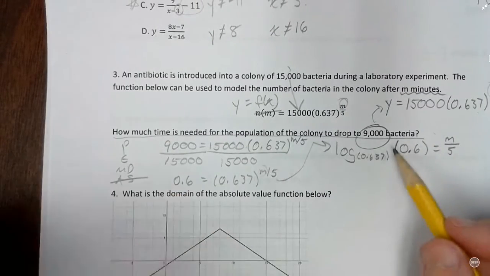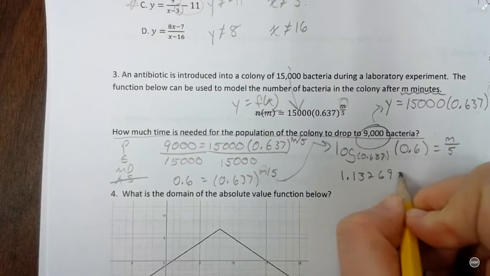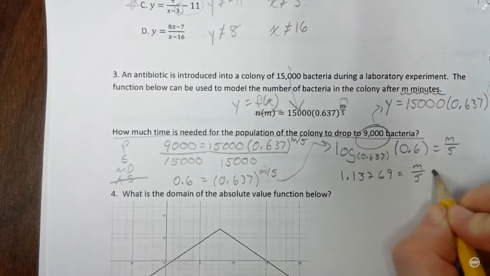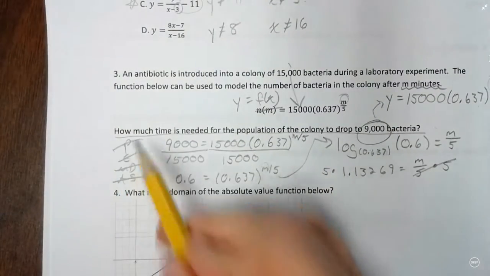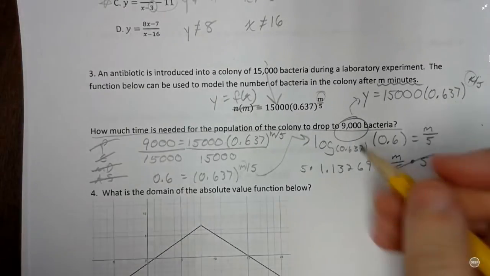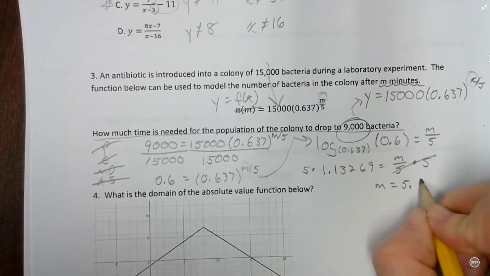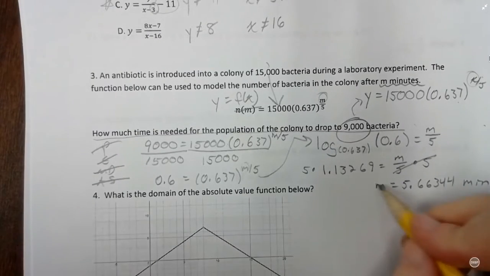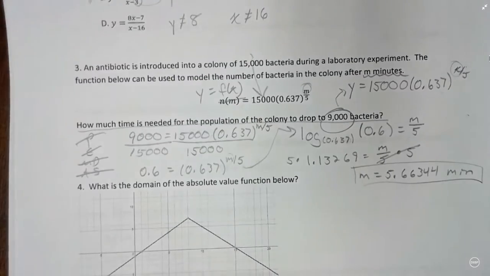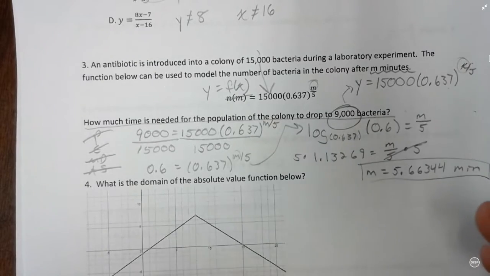So then put that in your calculator. Let's see what we get. 1.13269 equals m over 5. And then just multiply by 5 to get rid of that denominator. Whoop, whoop. I'm in the parentheses now. So m equals 5.66344 minutes. Depending on the answer choices, you may need to round that off a little bit. But it'll either tell you or it'll be obvious what to round to.